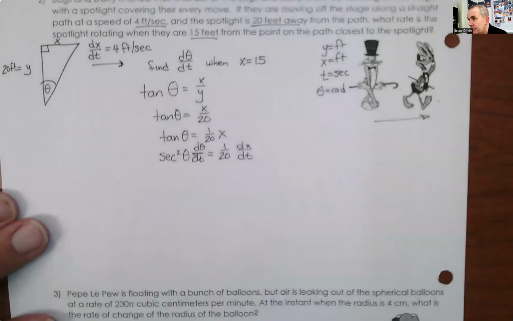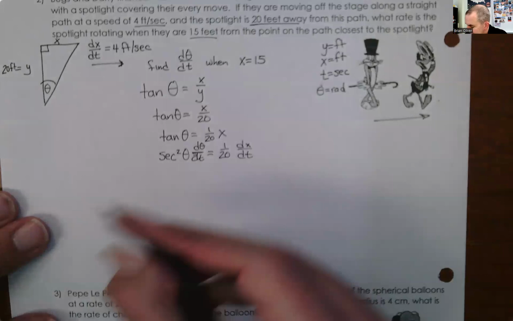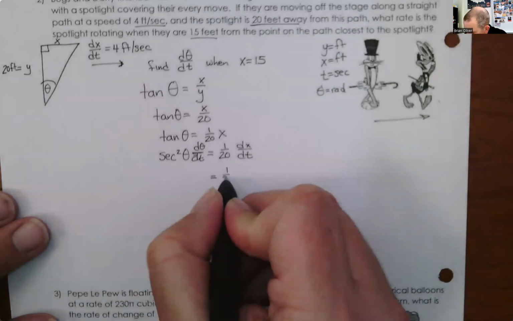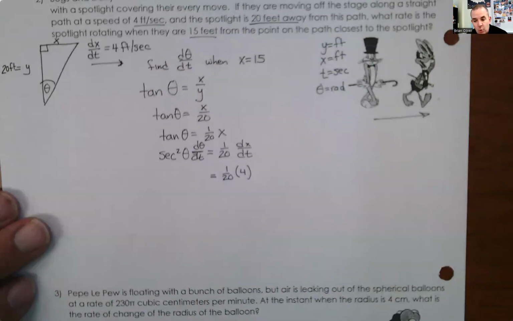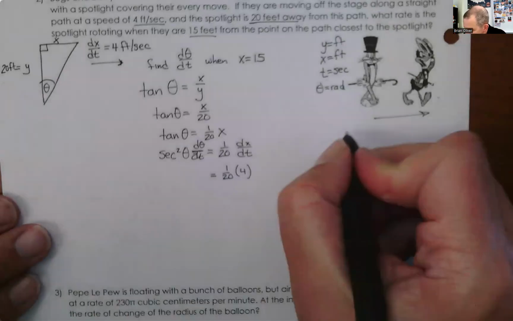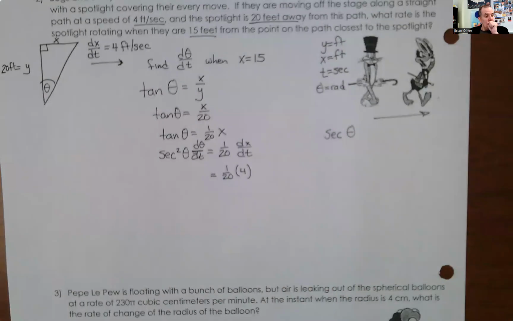In terms of substituting in numbers, we've got the dx dt. We know that dx dt is 4, so that's going to be 1/20th times 4. Here's the problem. We need to know what secant theta is. And if we know secant theta, we can figure out secant squared theta.